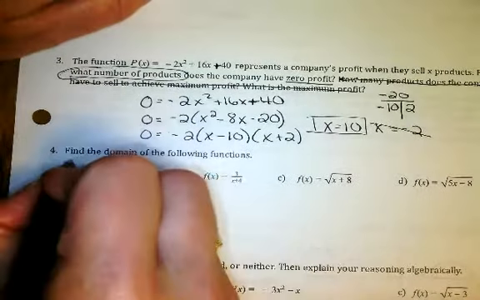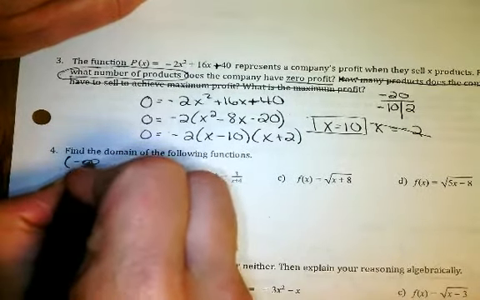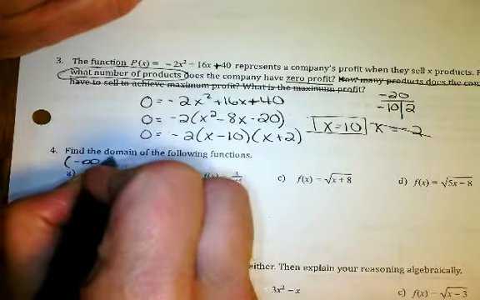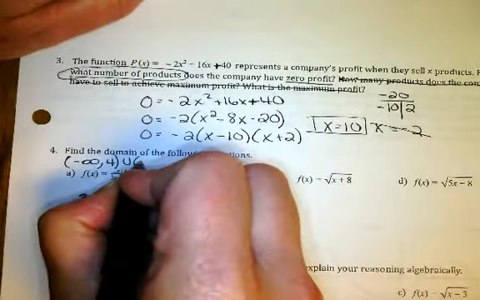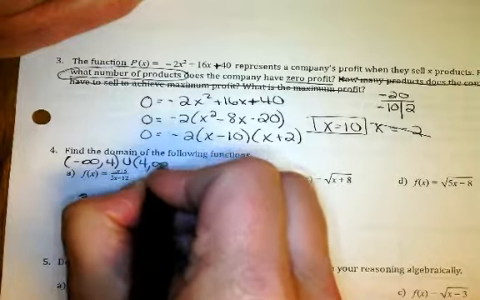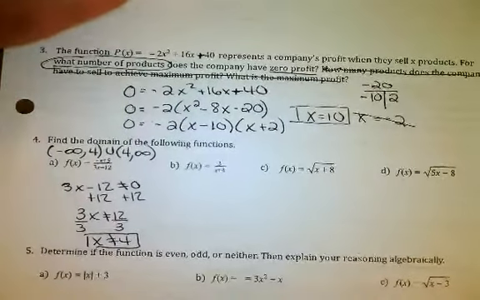Okay, so the way that I write that is I know this is a rational function, so it's going to start at negative infinity and go to 4. It's going to pick up on the other side of the asymptote at 4 and then head on to infinity.